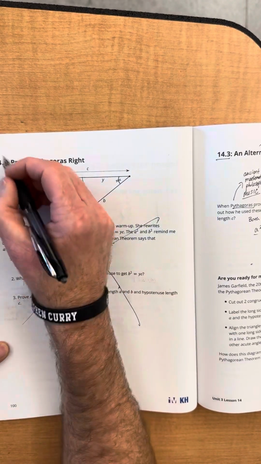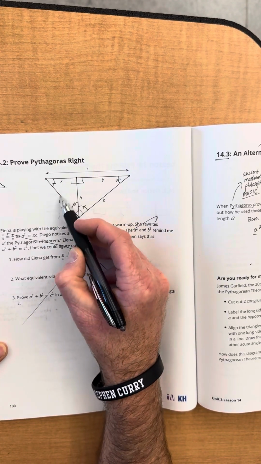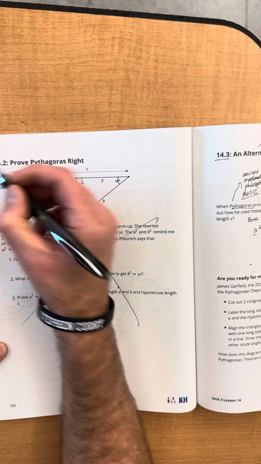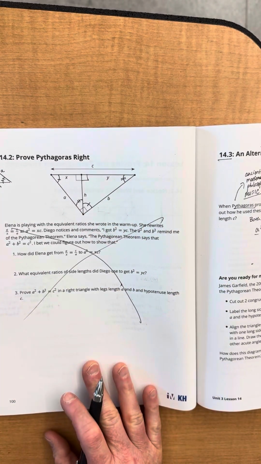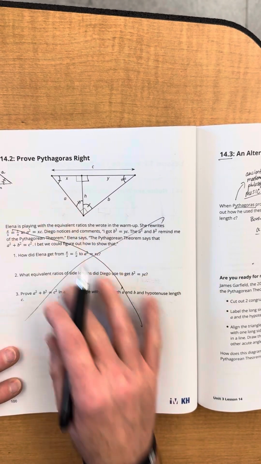Let's just look at this. A is right here, the longest side, across from the 90. X is your short side, and H is your bigger side, right? This triangle, just redrawn over here.